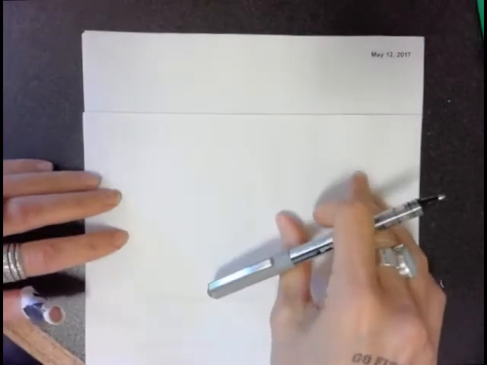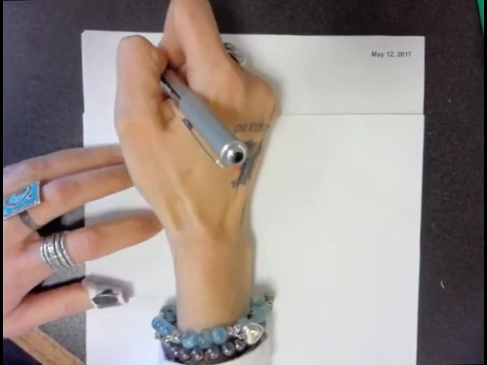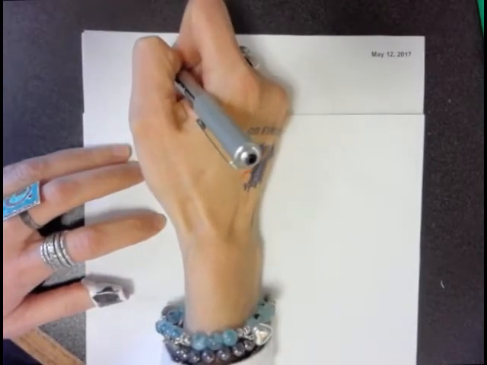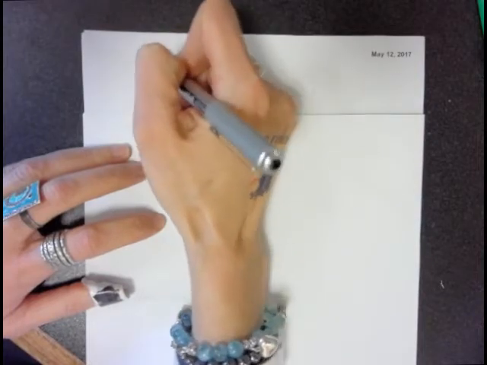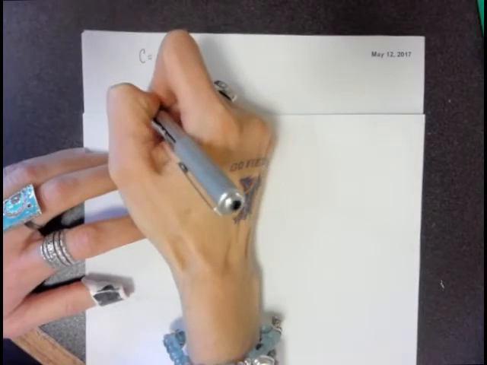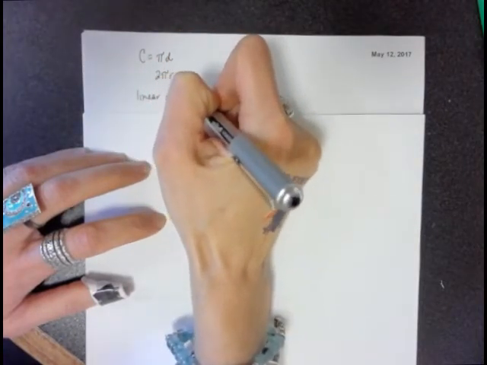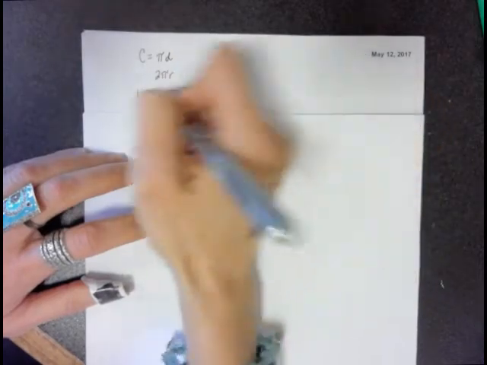Okay, folks, so we're going to start this quick lesson off with just a review of what the circumference of a circle is, pi d, or 2 pi r. And let's remember that this is a linear measurement, which means that it is the perimeter of the circle.